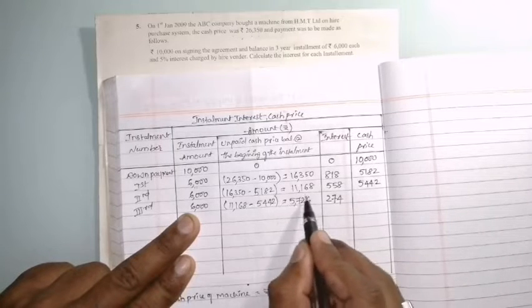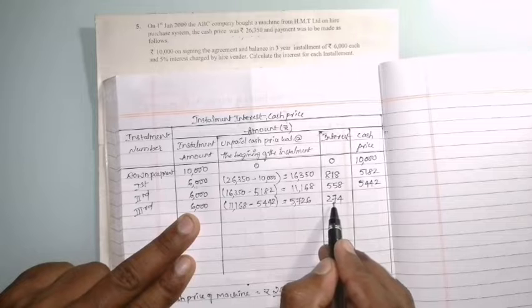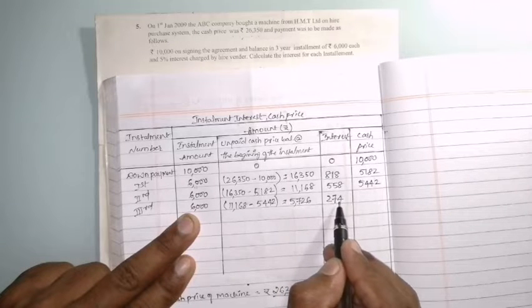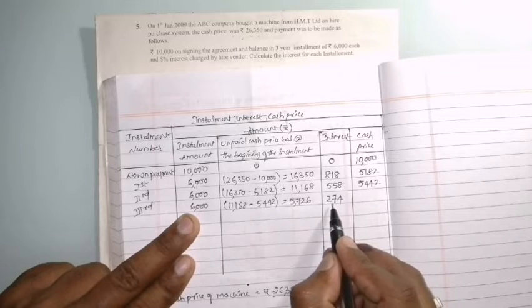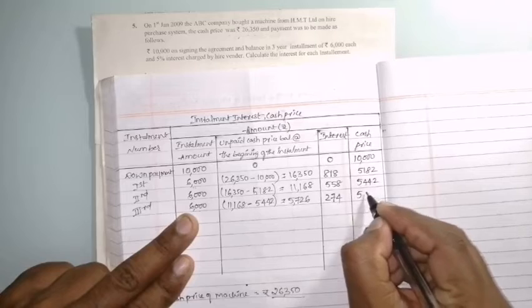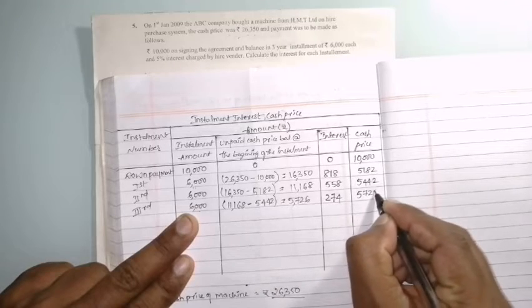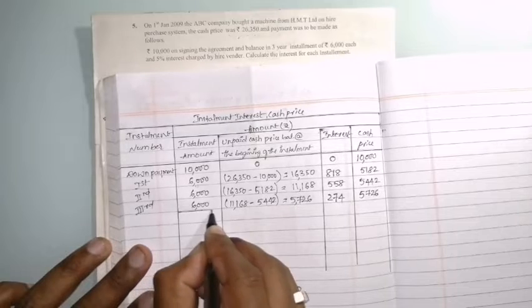We do not put 5% on the amount; we take it as a balancing figure.